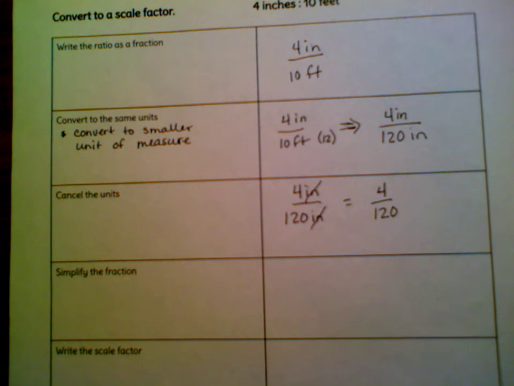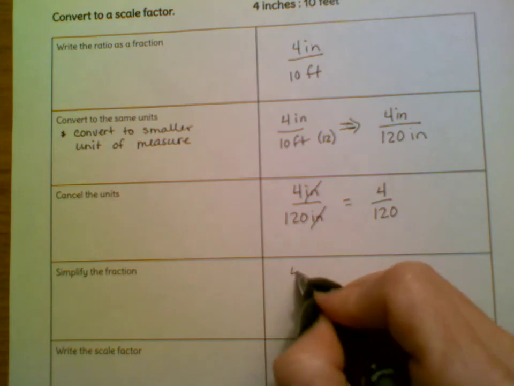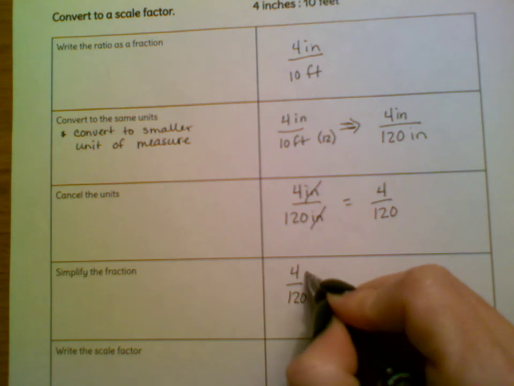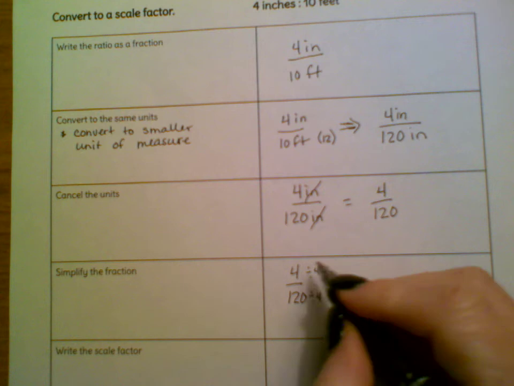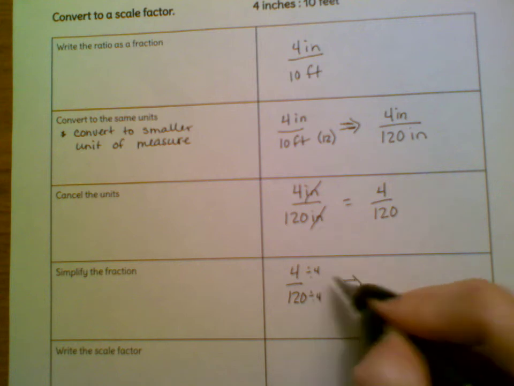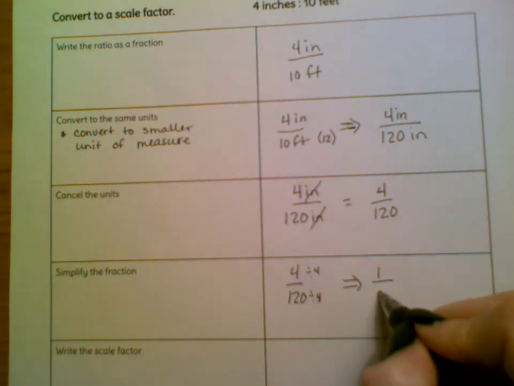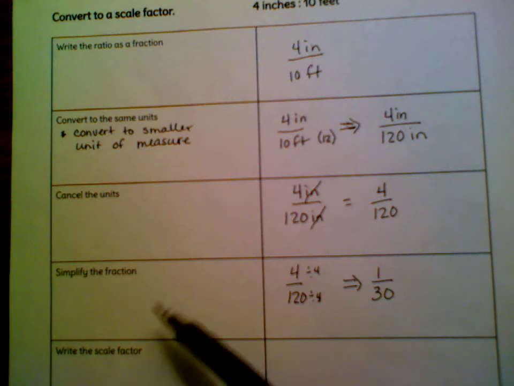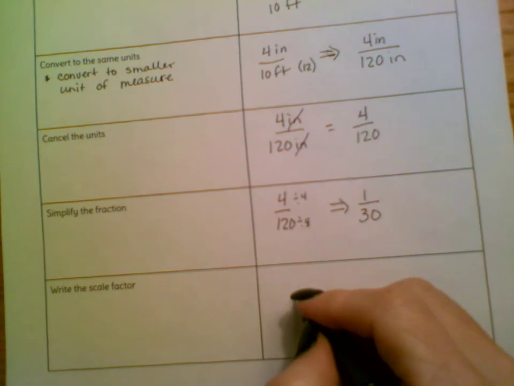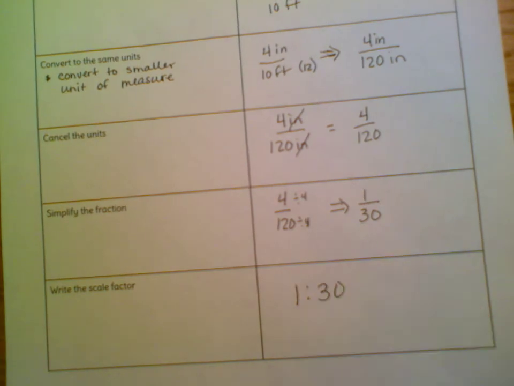Next it tells me to simplify my fraction. So I'm going to just rewrite this again. And I see that both of these, 4 divides evenly into both. So 4 divided by 4 is 1. 120 divided by 4 is 30. So write the scale factor. The scale factor is 1 to 30.